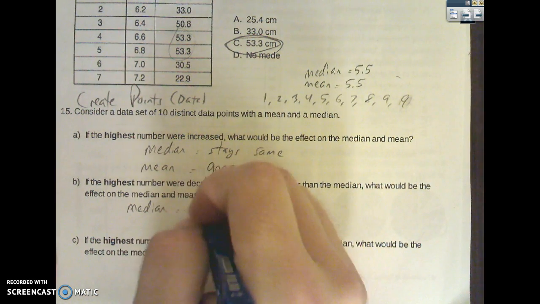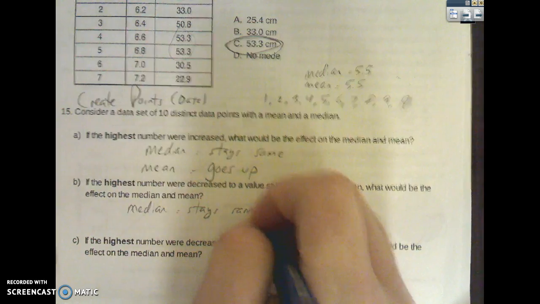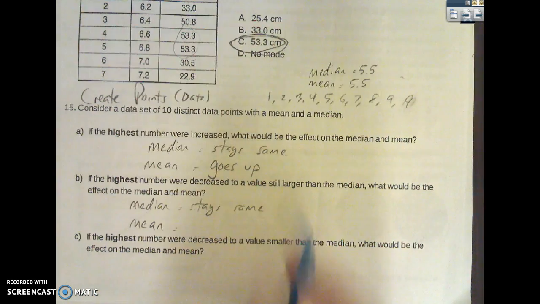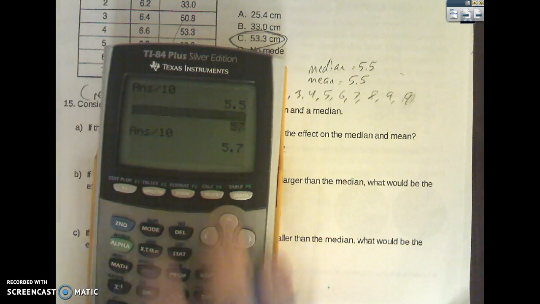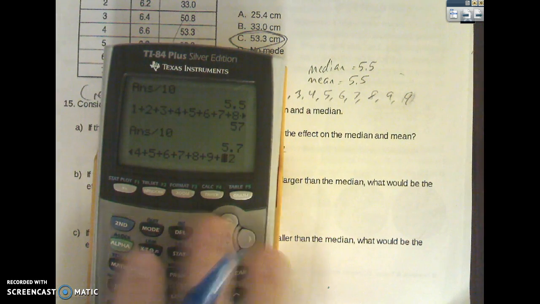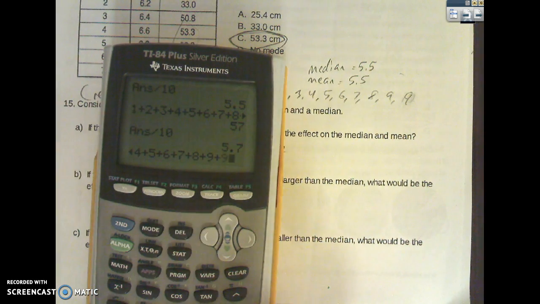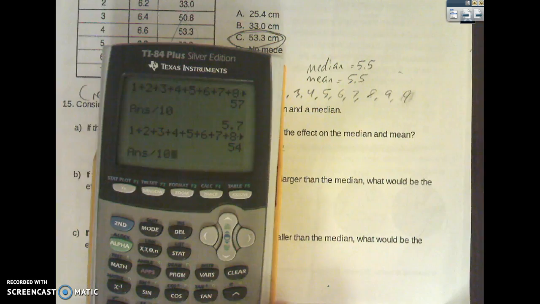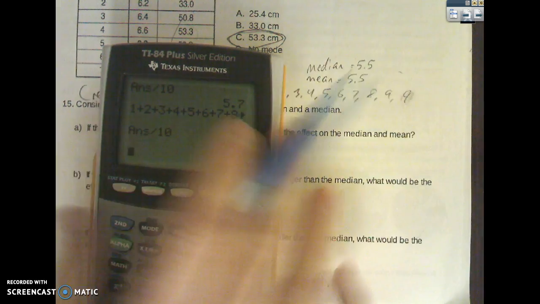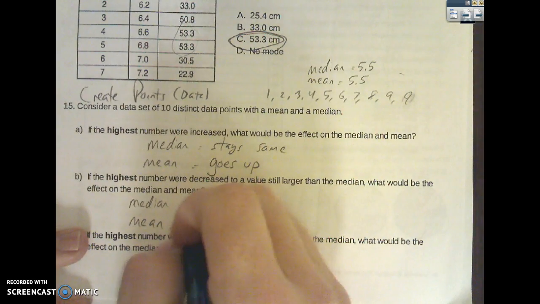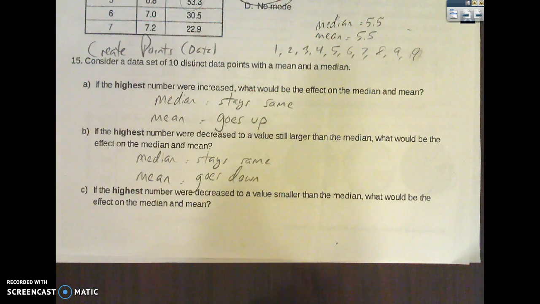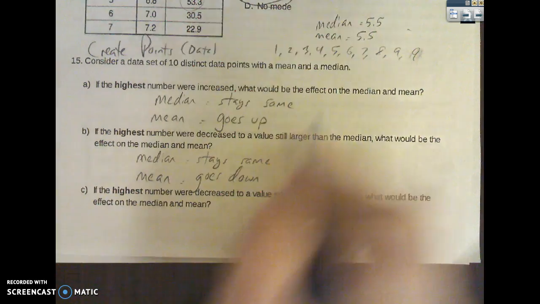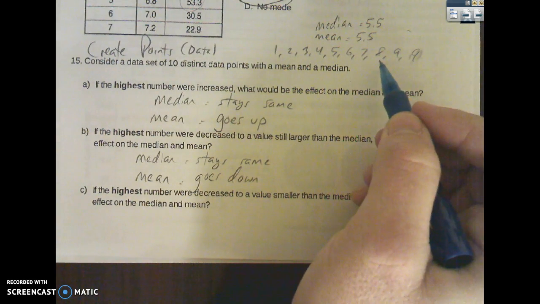Okay, what happens to my mean? Don't overthink this. If I do the same thing, but now I'm making that 10 into a 9, divided by 10, 5.4 is less than 5.5. It goes down. Okay, cool. And I mentioned this is the second hardest problem in the entire test. I'm hoping that you guys are seeing this isn't bad. You have to make the points, okay?